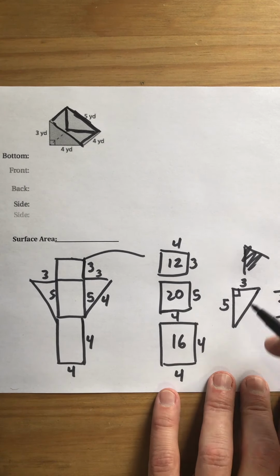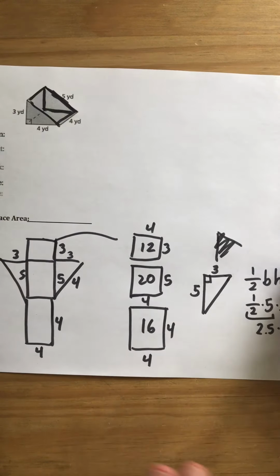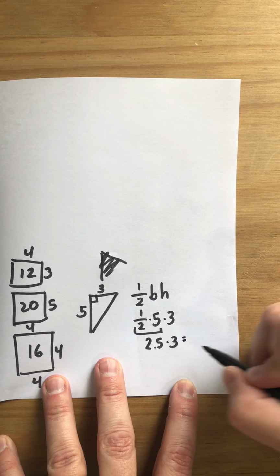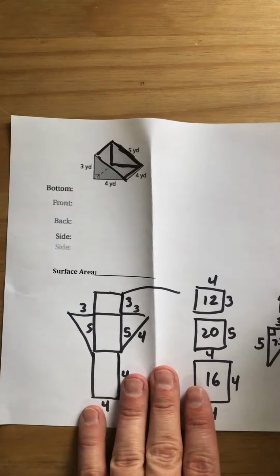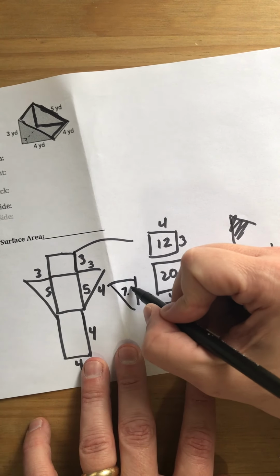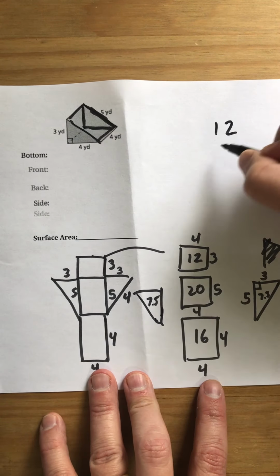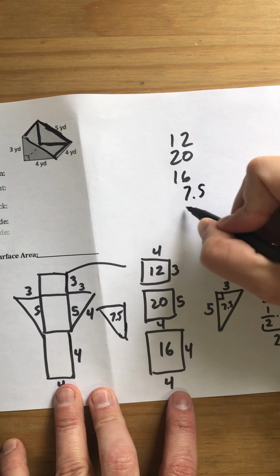Keep in mind that you do have 2 of those triangles, so if you wanted to, you could combine them, but I'm just going to go ahead and find the area of one of them. Half of 5 is 2.5, and 2.5 times 3, that does equal, let me pull this so you can see it better. 2.5 times 3 would equal 7.5. So 7.5 is the area of one of the triangles, but keep in mind we've got 2. So the other one is also going to be 7.5. So my total is going to be 12, 20, 16, 7.5, and 7.5.